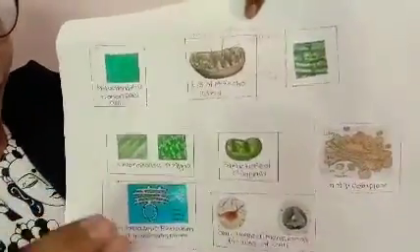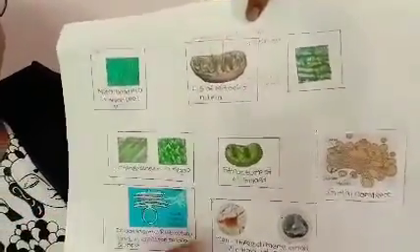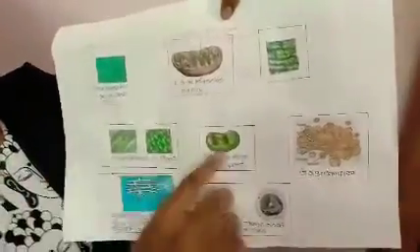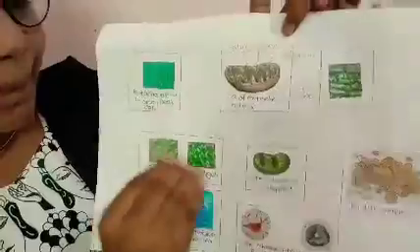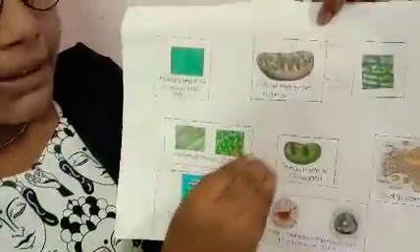Chloroplasts have different shapes, such as oval. Chloroplast is one type of plastid, and plastids are present only in plant cells. Plastids are mainly of three types. Each one has a specific structure and its functions. Is it yes or no? Yes, there are three types of plastids.